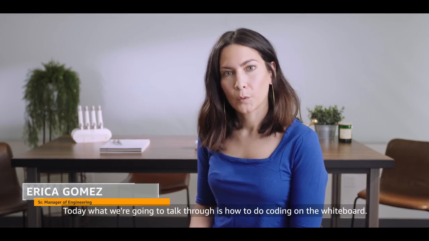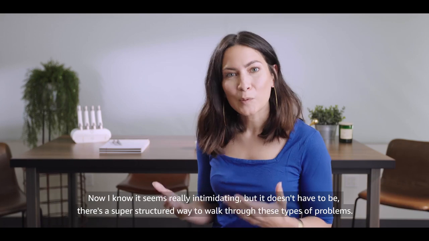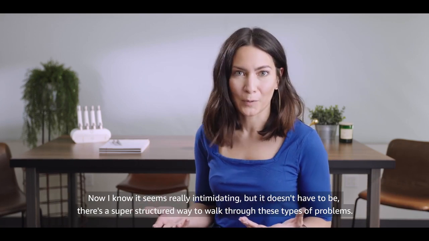Today, what we're going to talk through is how to do coding on the whiteboard. Now, I know it seems really intimidating, but it doesn't have to be. There's a super structured way to walk through these types of problems.